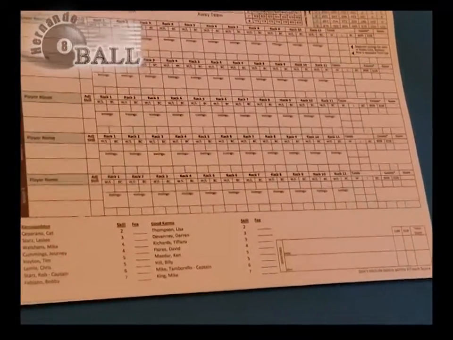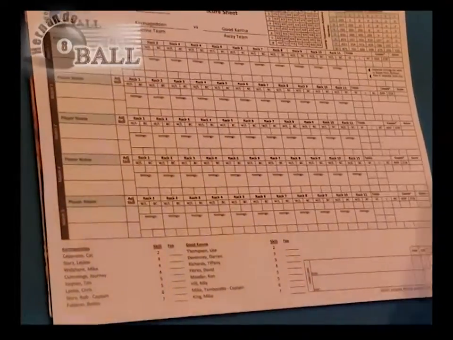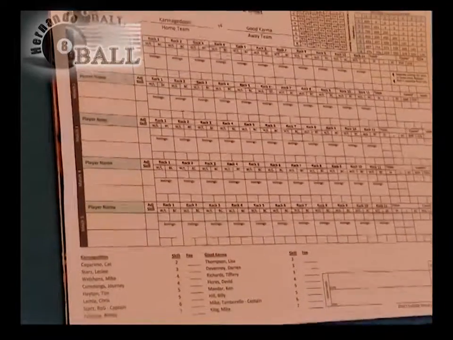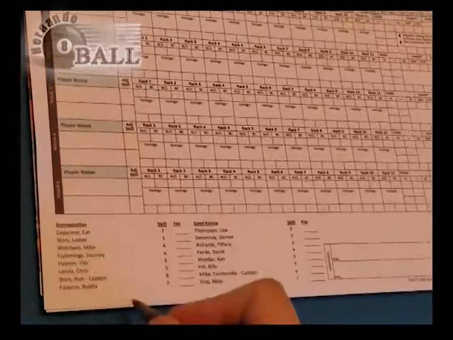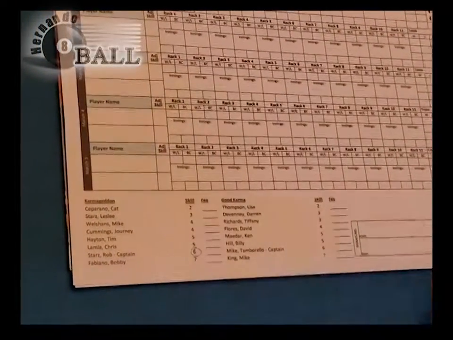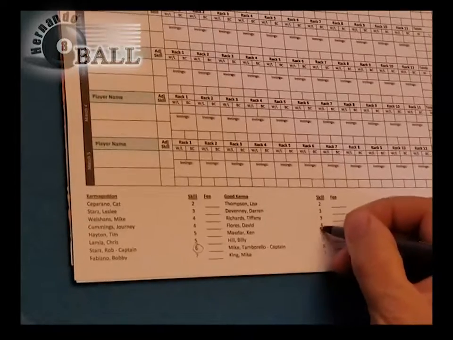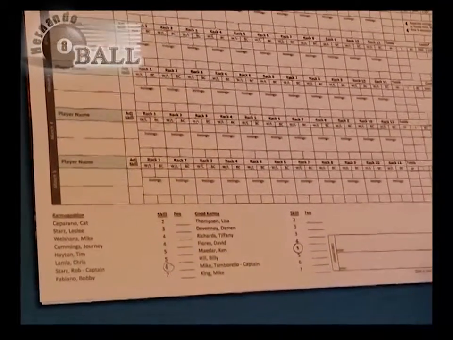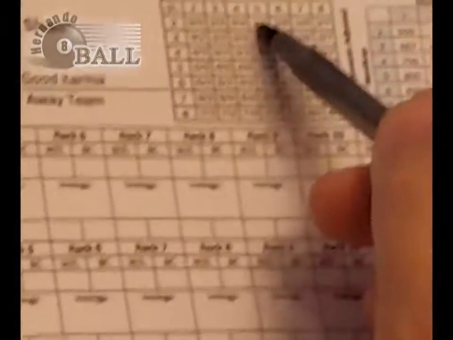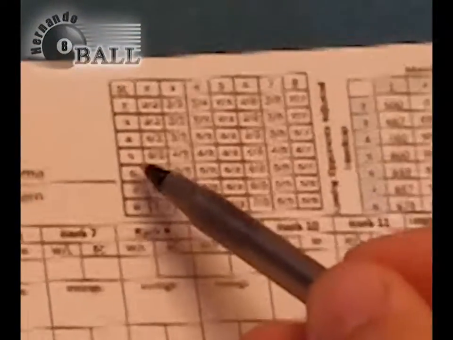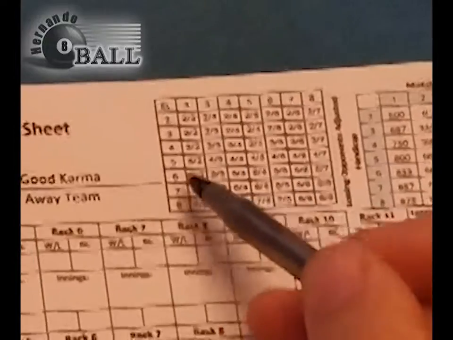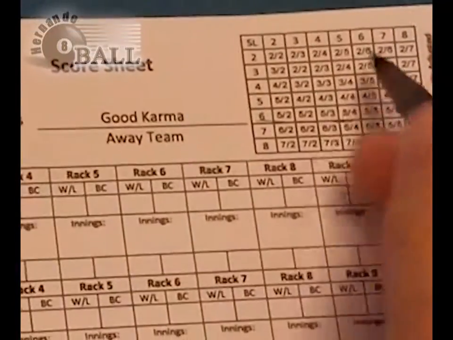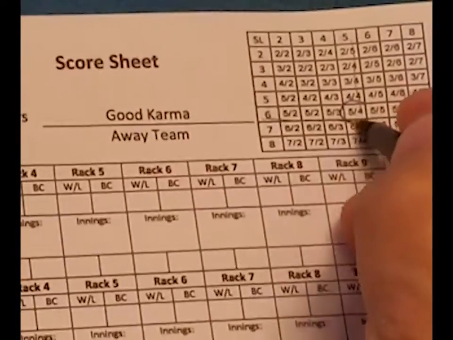All right, so let's do a sample matchup on top over here. Let's say myself, Rob Stars, is going to play, let's say, Ken Mater. I'm a 6 here, and Ken is a 5. If we want to figure out what our matches are going to be, we have to look at our adjusted skill levels. So we go up over to the top here. I'm a 6 and he's a 5, so we go 6 versus a 5. You follow this across right here, and that says that we have to play 5 to 4. So I have to win 5 to his 4.